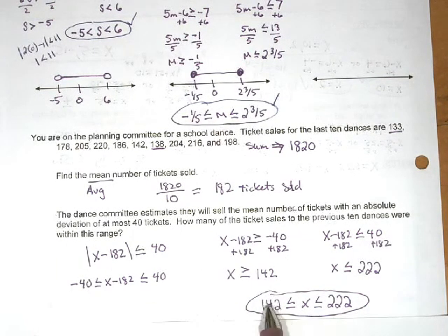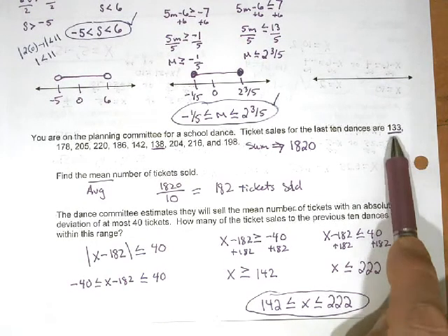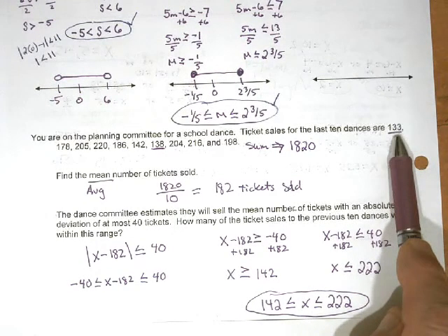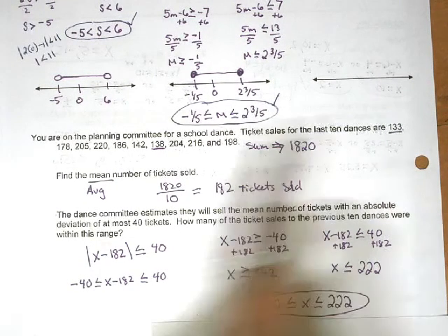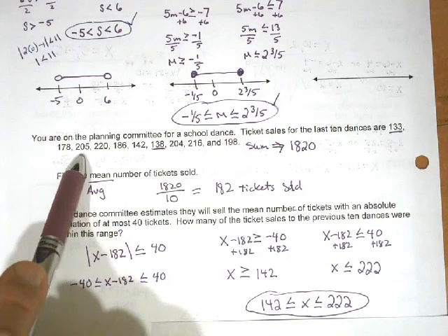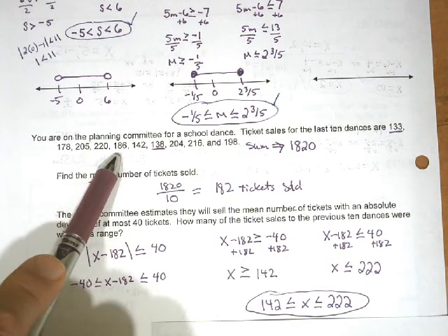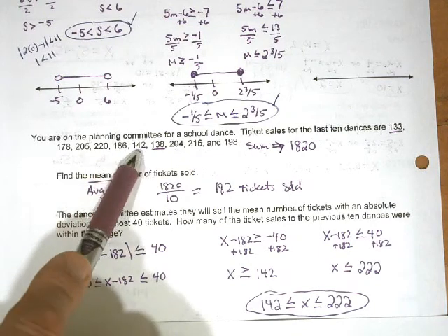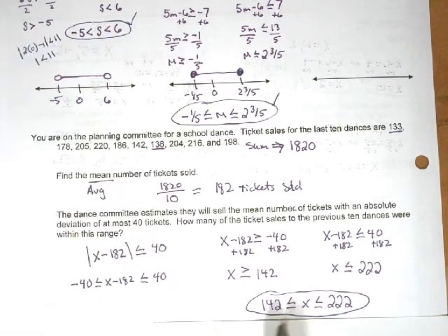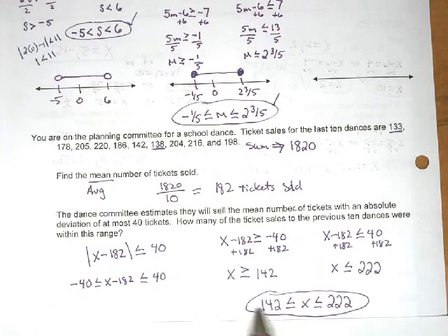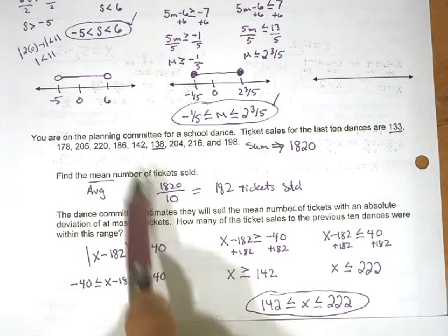So the last part says, how many of the ticket sales of the previous 10 dances were within the range? So 133 is not. That's why I underlined it. 178 is, 205 is, 220 is, 186 is, 142.